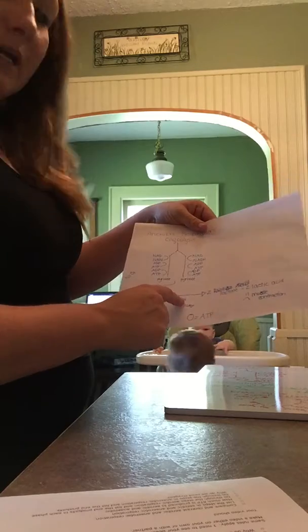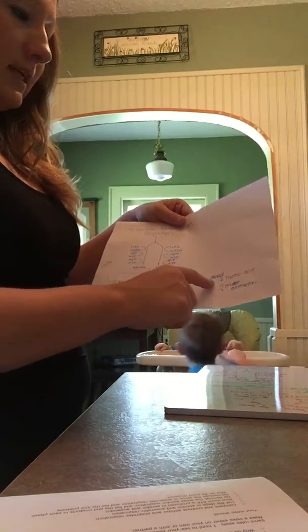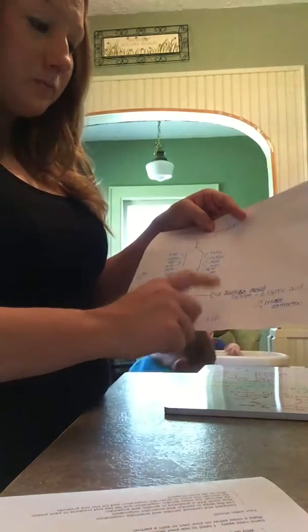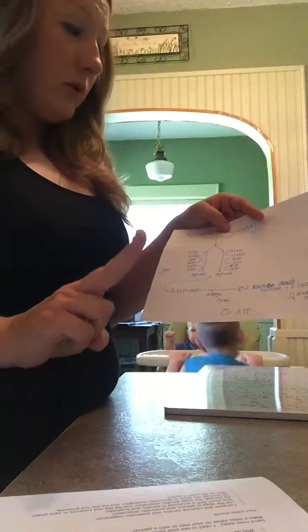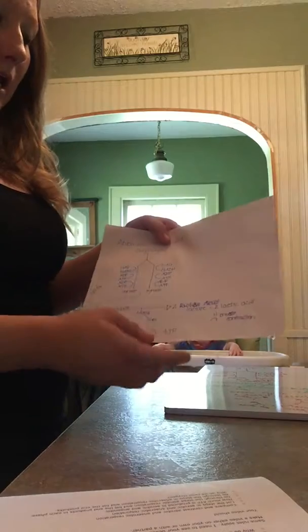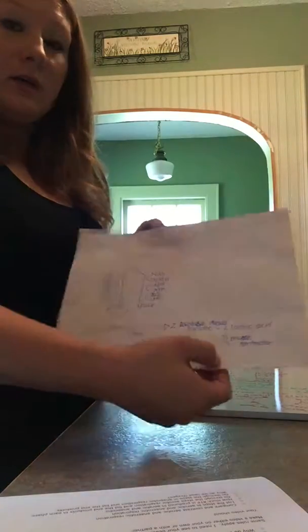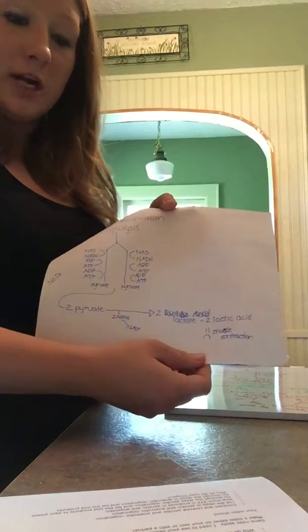It takes the 2 NADHs to the NADs, and it makes 2 lactic acids. And lactic acids, it only makes 2. Without any more oxygen, we can't go any further into that process. So with only 2 ATPs, it's not even close to the 36 to 38 ATPs we need, so that results in poor muscle contraction.